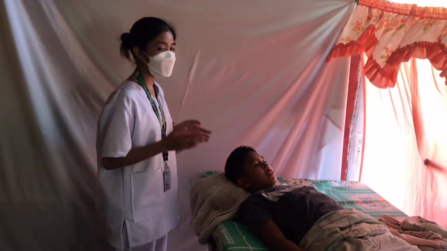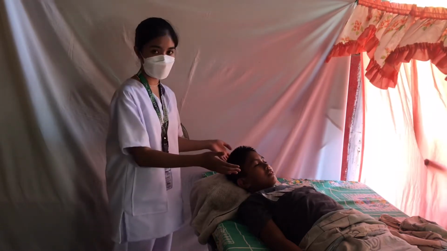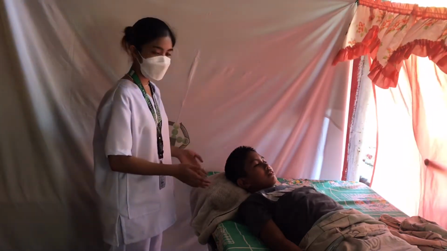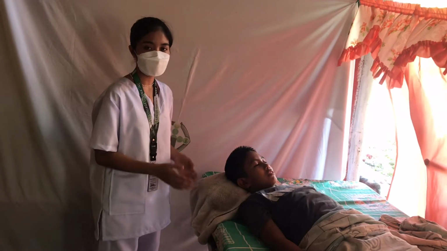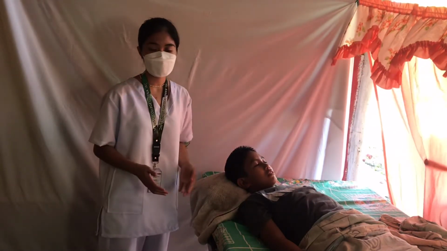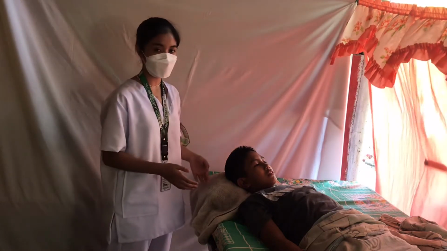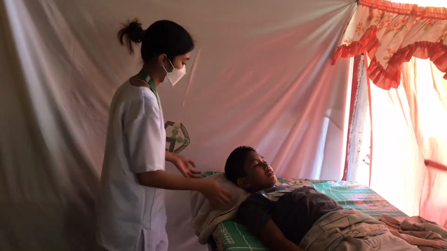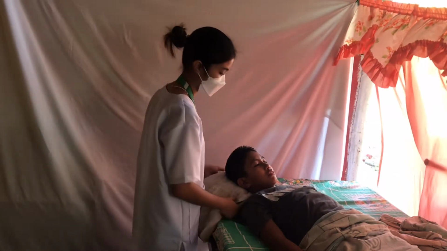Next is move back the patient to the center of the bed. Lift the rubber protector until the hair is completely dry, because wet hair causes chilling due to the cooling effect of evaporation. Okay, sir, I will now move you back to the center of the bed.